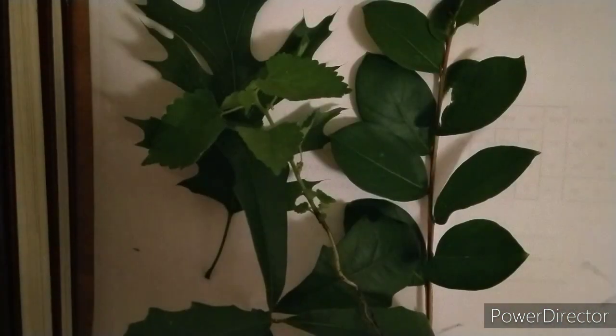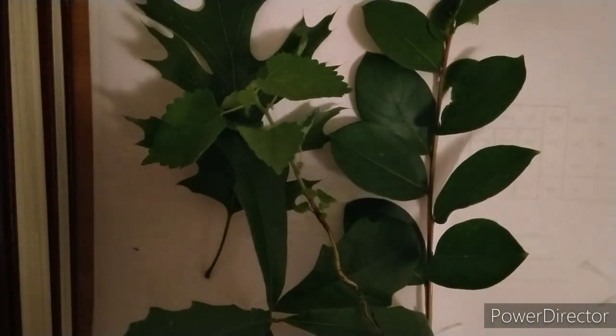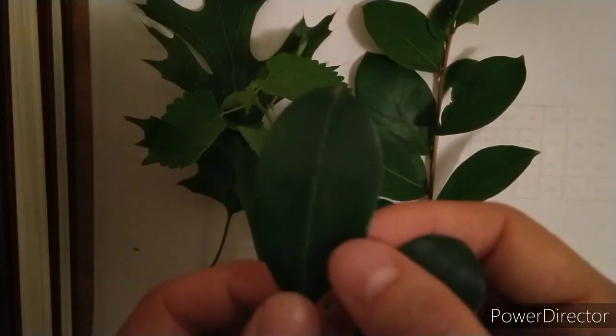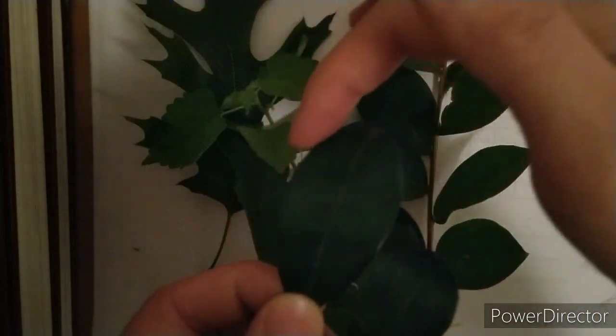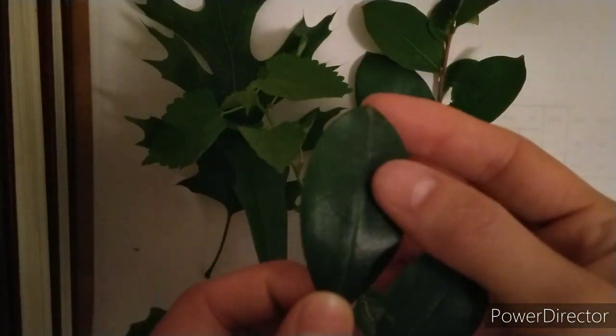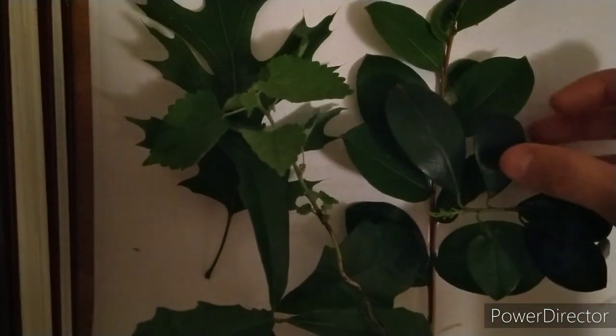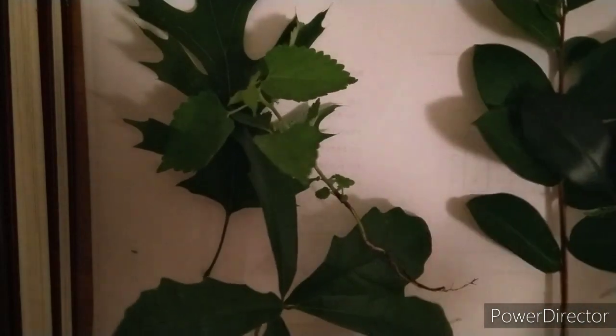Don't know why I was saying tooths earlier. It's okay, guys. You understand, I hope. This one I'm going to say has no teeth and is quite rounded, even though it's a little bit pointy at the end. So we've got 2 categories of leaves already to start with.